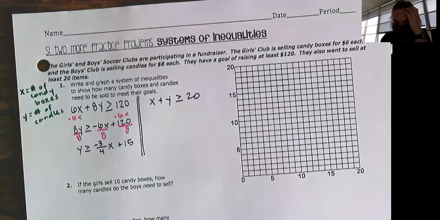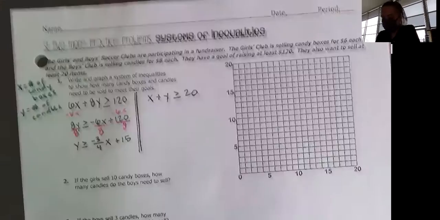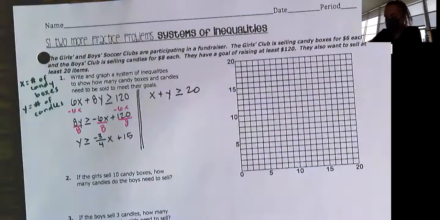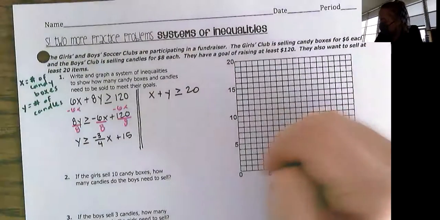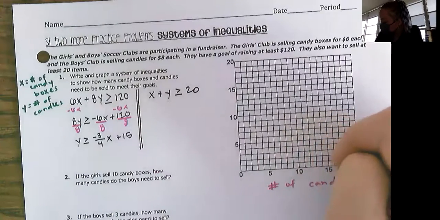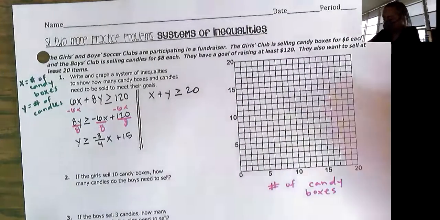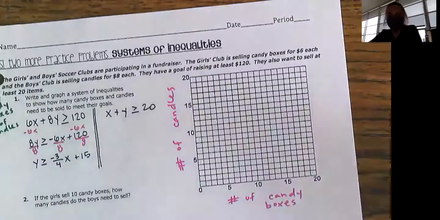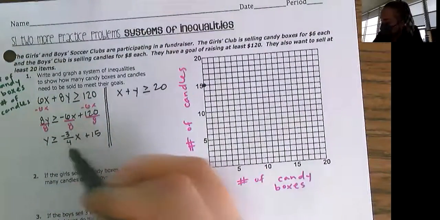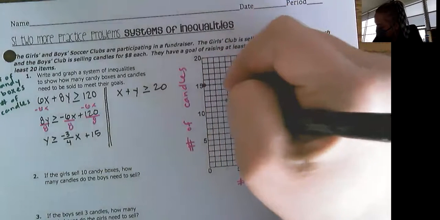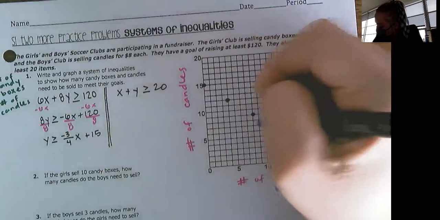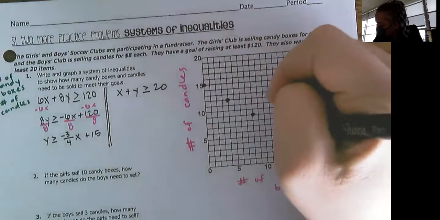All right, when I go to graph that, I should label these axes, by the way. Down here, I'm going to say number of candy boxes. And over here, I'm going to say number of candles, because they are my X and my Y values. Okay, so I'll start by putting my first dot at positive 15. My slope is telling me to go down 3 to the right 4. 1, 2, 3, 4. 1, 2, 3, 4.